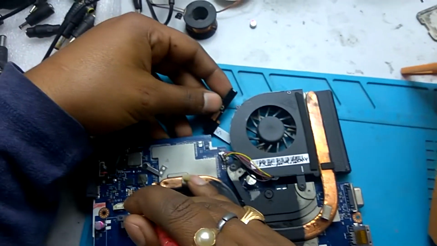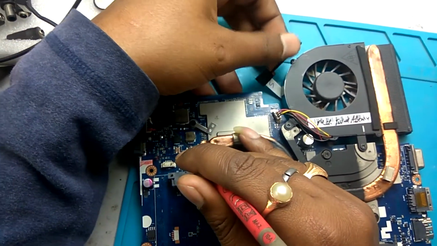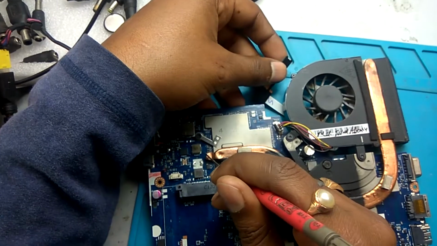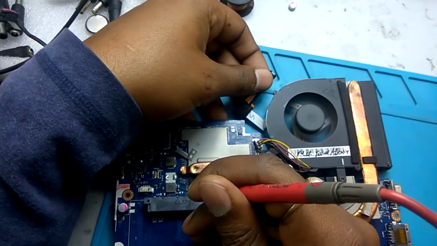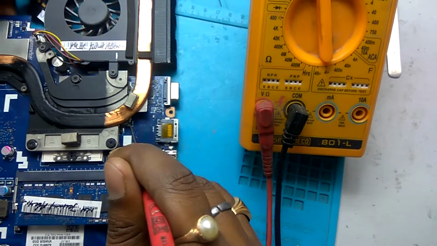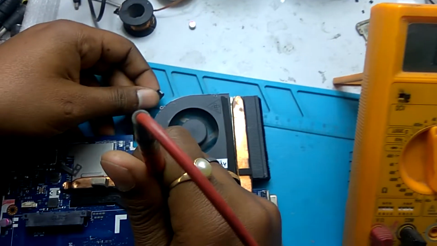Now check the battery section, 2.7, and now the 19 volt line. Now the graphic coil, check, you can see 0.91, okay. Another coil 0.93, okay. VRM is having no supply, 0 everywhere.